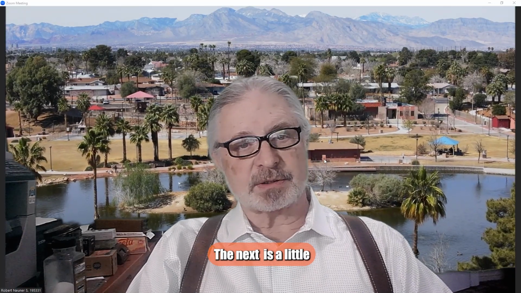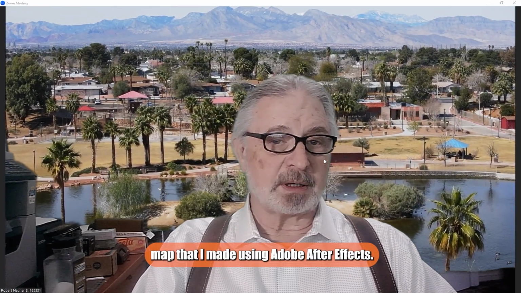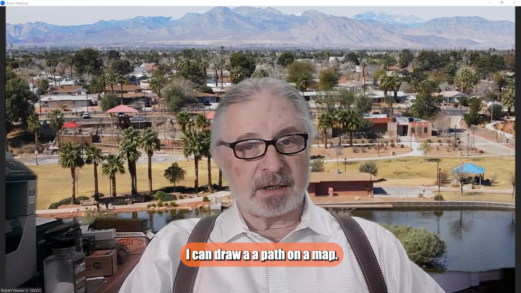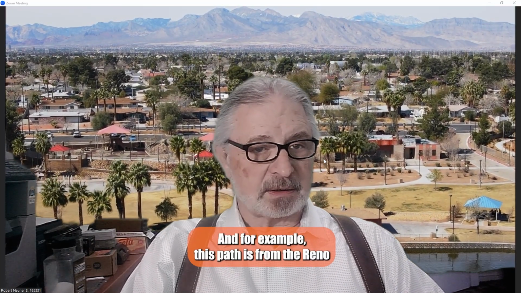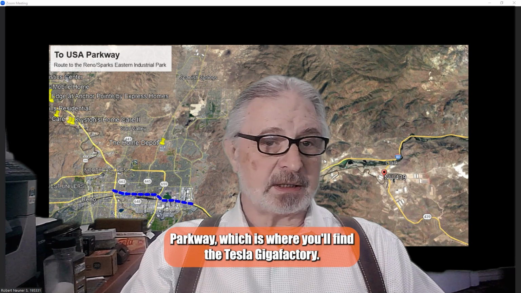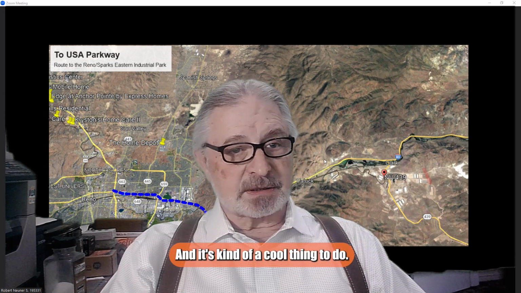The next thing I want to show you is a map that I made using Adobe After Effects. And with After Effects, I can draw a path on a map. For example, this path is from the Reno Spaghetti Bowl to USA Parkway, which is where you'll find the Tesla Gigafactory. And it's kind of a cool thing to do.